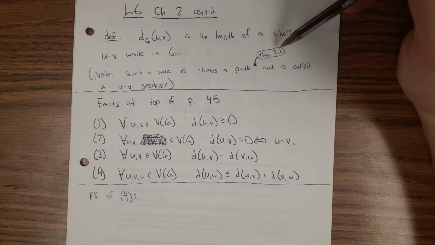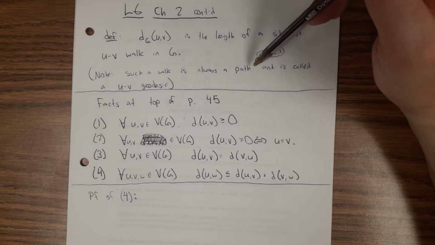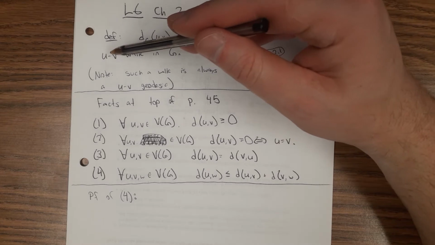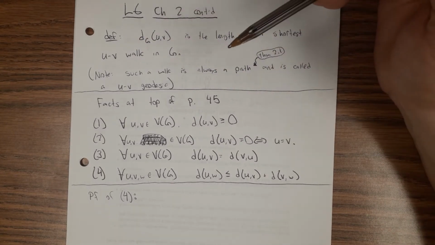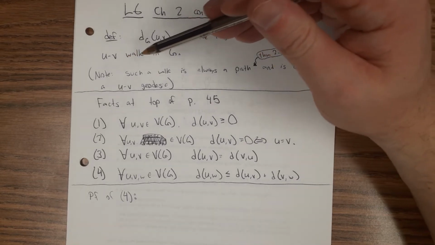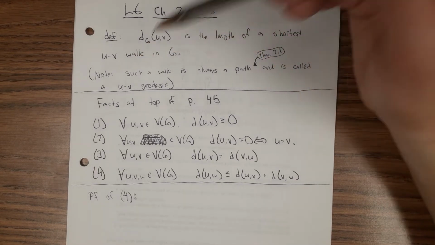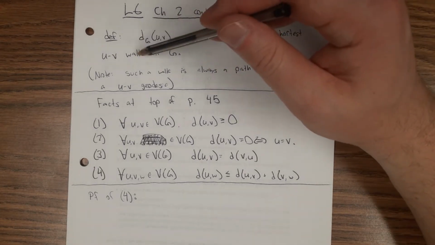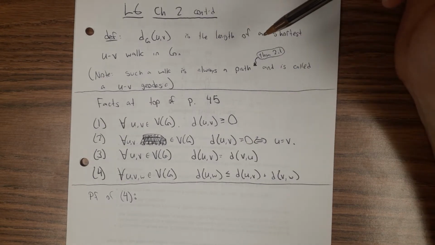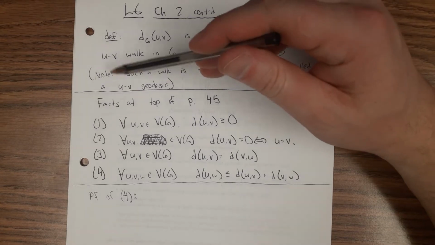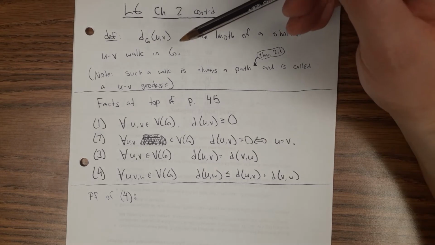If you recall Theorem 2.1 in the book, that was the theorem that we proved. It says that the shortest walk between any two vertices is always a path. So the shortest uv walk is going to be a path anyway. If I write walk here, there's no danger that the shortest uv walk isn't going to be a path. So this is the same definition. And by the way, such a walk, in other words a walk that has minimum length, is called a uv geodesic.